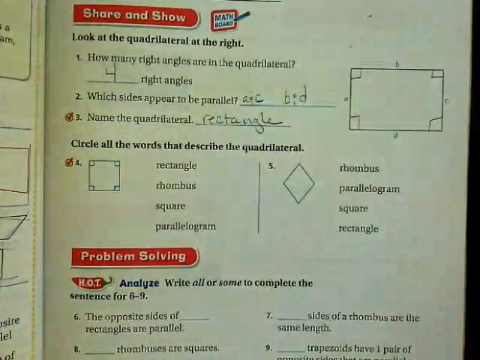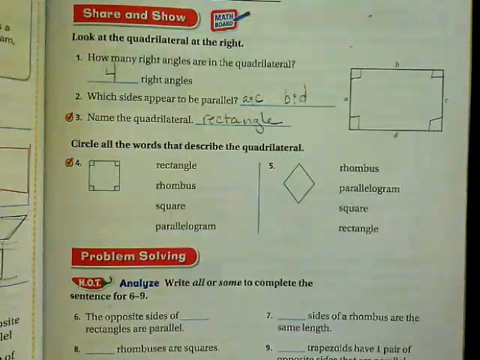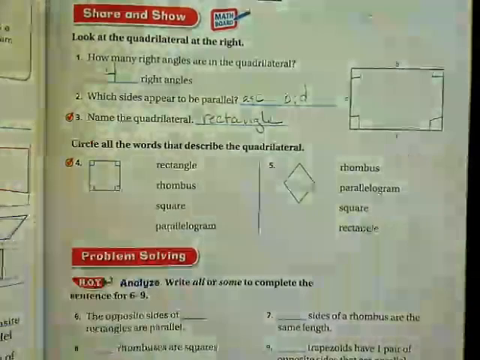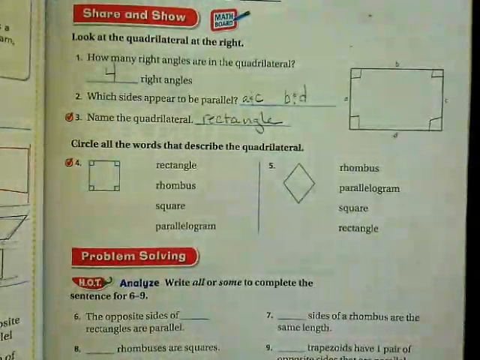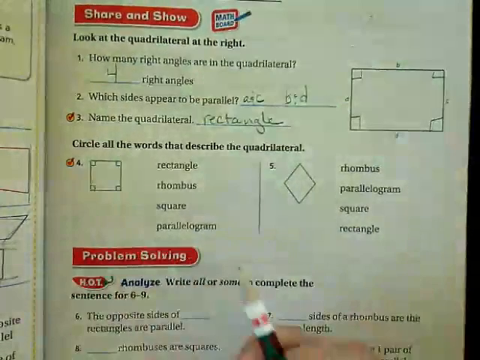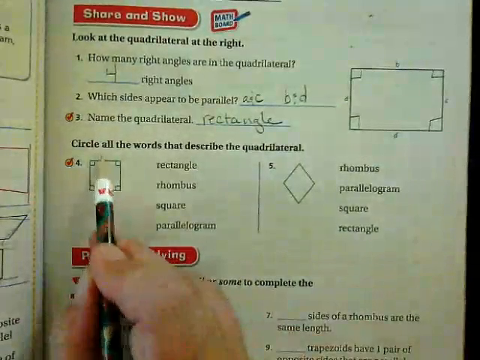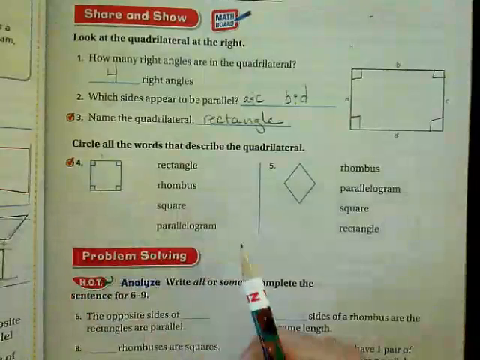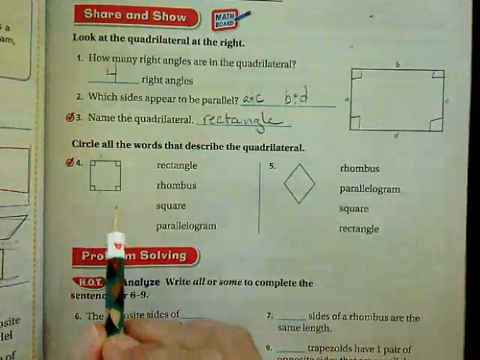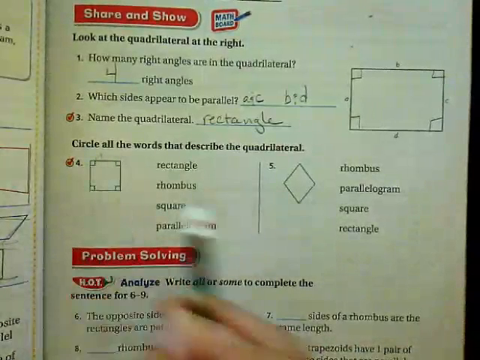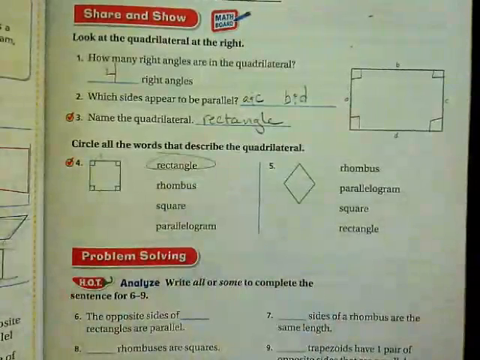All right, circle all the words that describe this quadrilateral. Is it a rectangle? Does it have two pairs of sides that are opposite and parallel? Yes. Does it have two pairs of sides that are of equal length? Yes. Does it have 4 right angles? Yes, it is a rectangle.